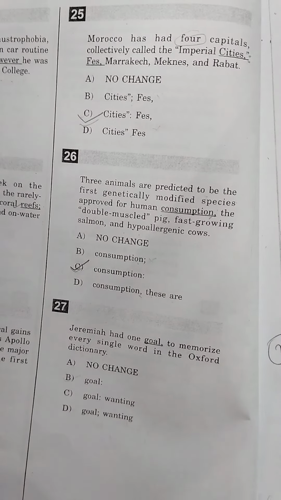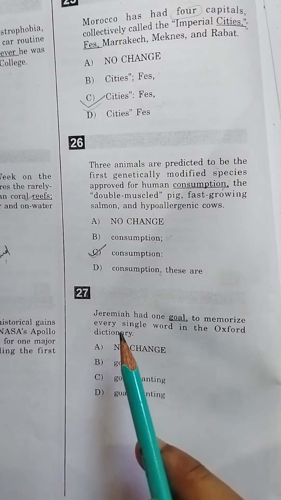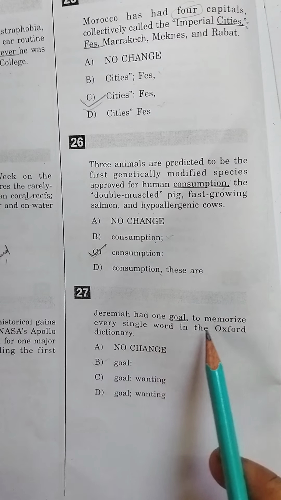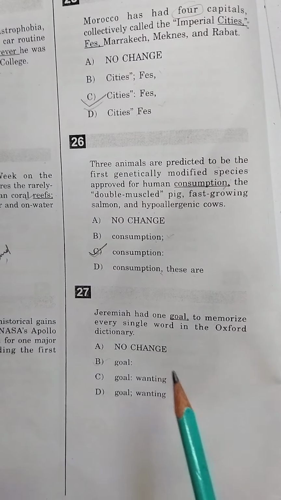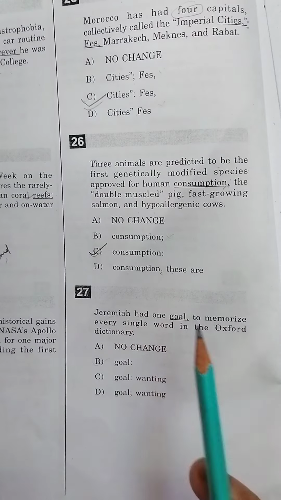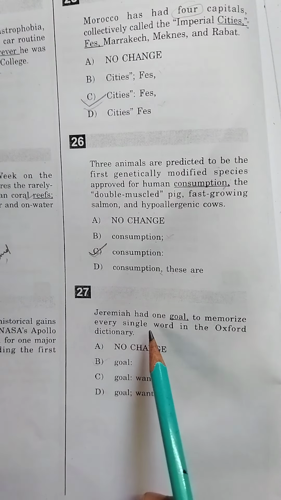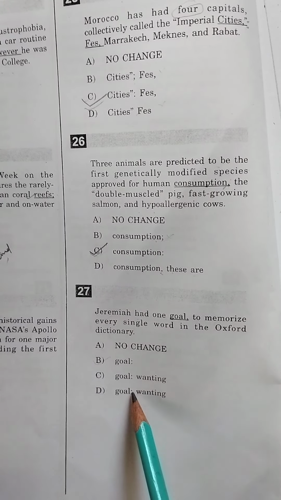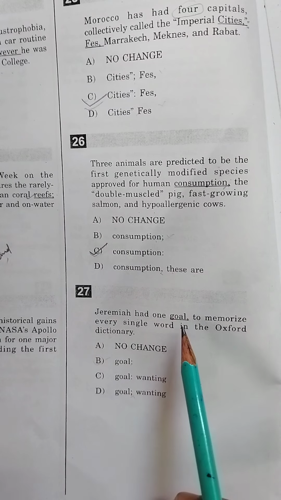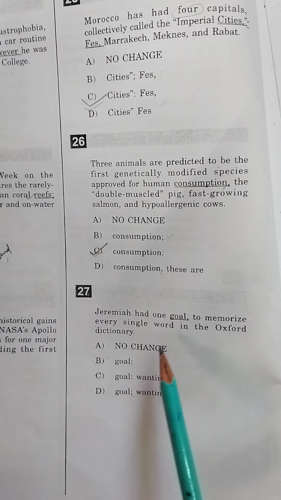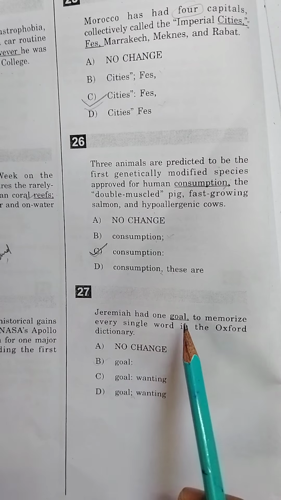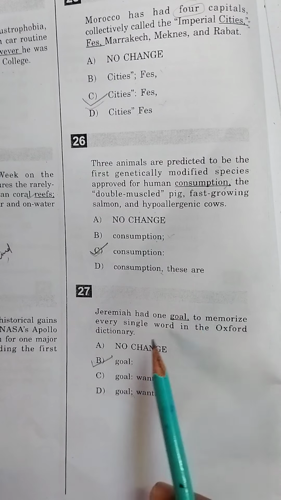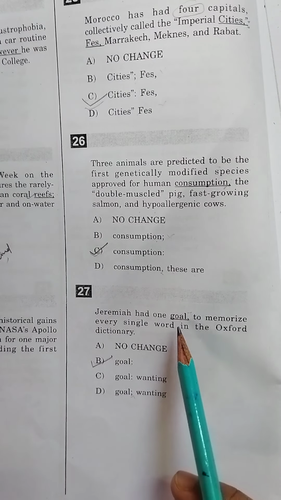In question number 27, Jeremiah had one goal: to memorize every single word in the dictionary. So Jeremiah had one goal, subject verb, that is a complete sentence. To memorize every single word in the dictionary, that is not complete, so we can't go for semicolon. Colon, but here the colon explains what the one goal is. So for the explanation we can go for Bravo, the right answer. We can't use comma, that is not extra information. Actually these are the explanation of the one goal, what is the one goal.